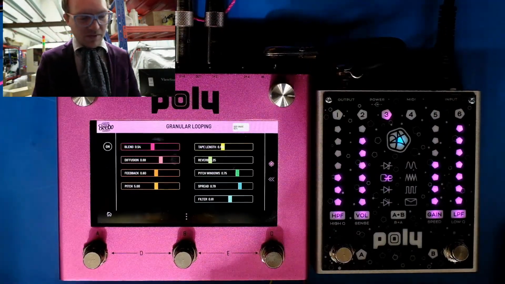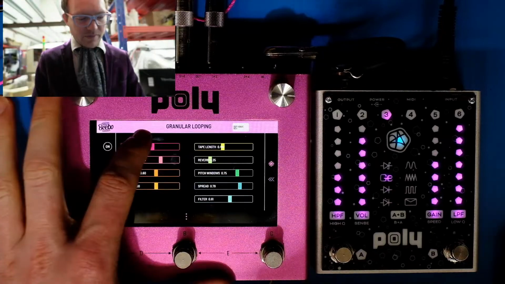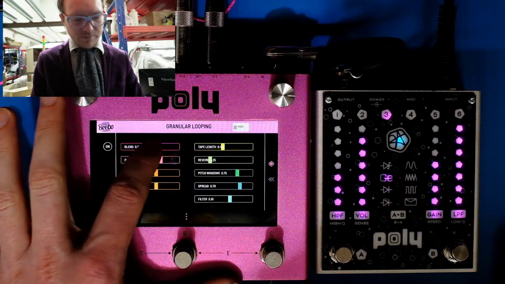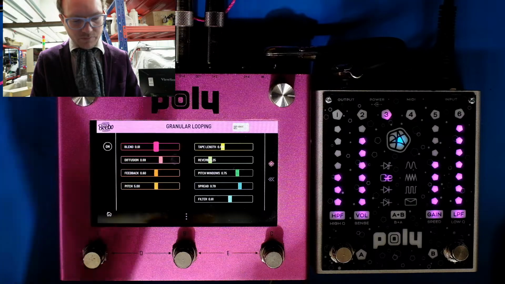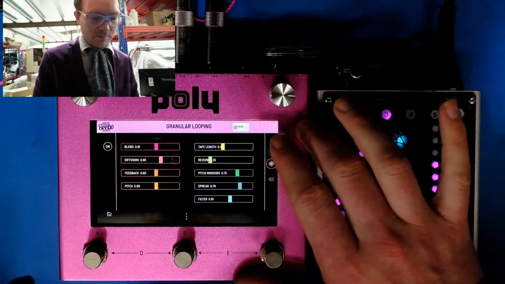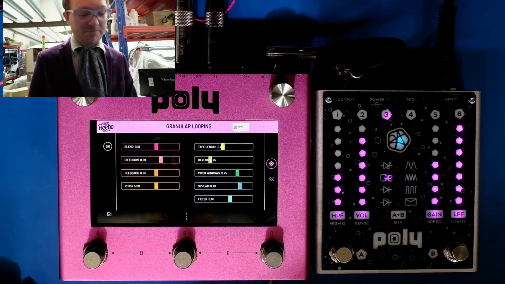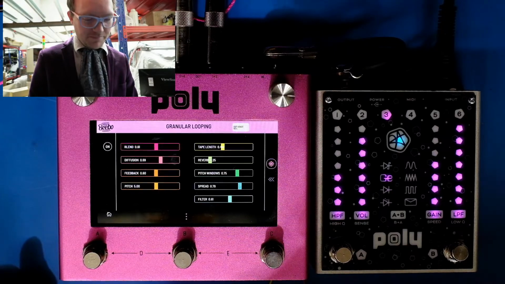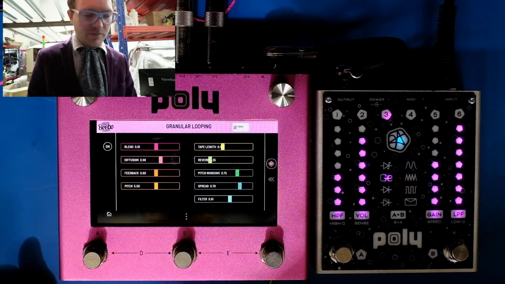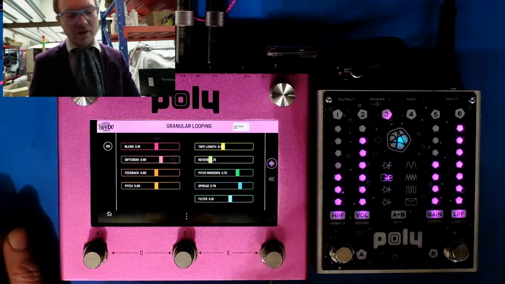And that is the freeze, it freezes it. See here that the loop is now frozen.